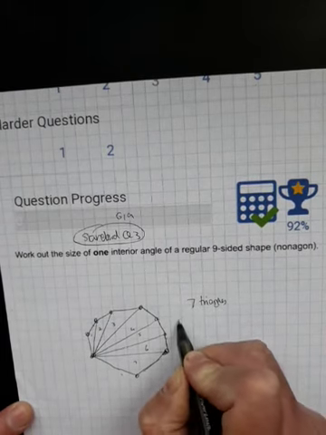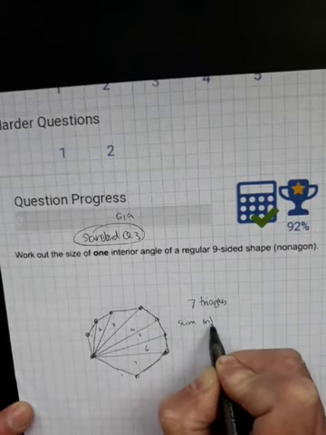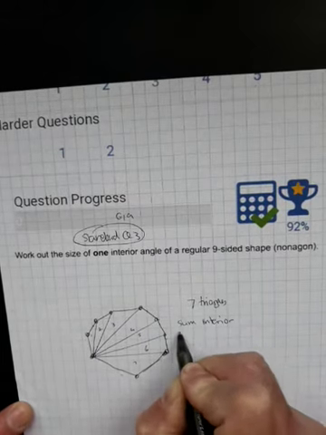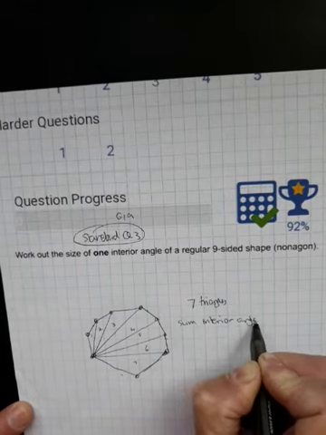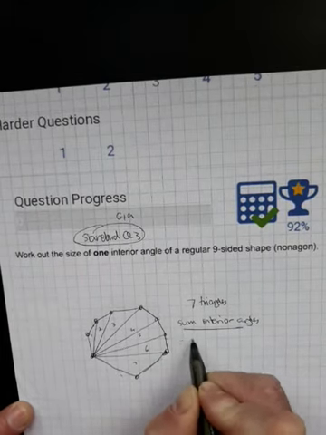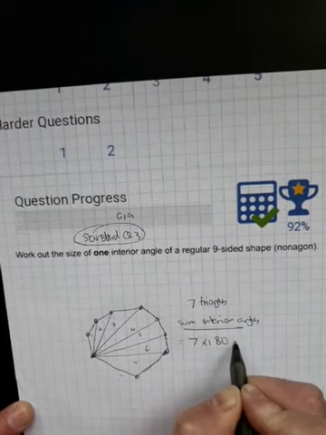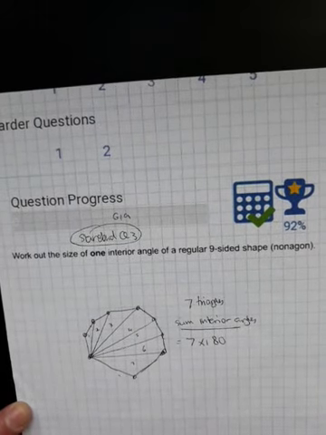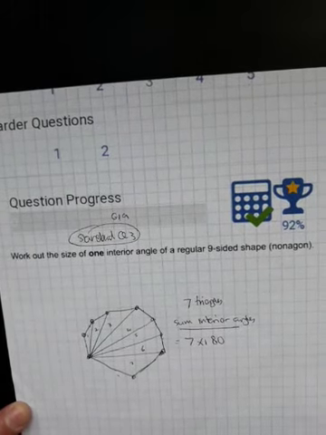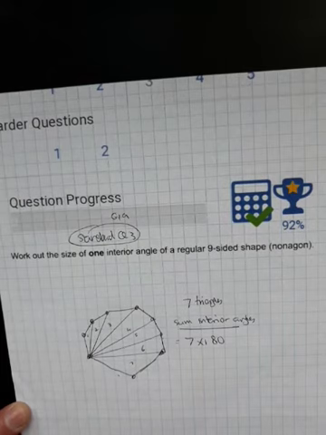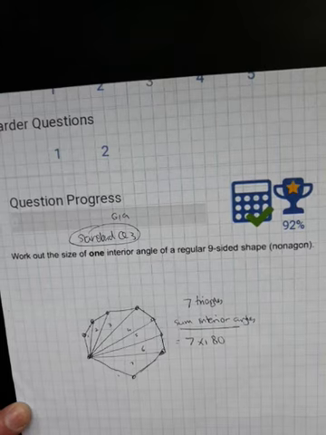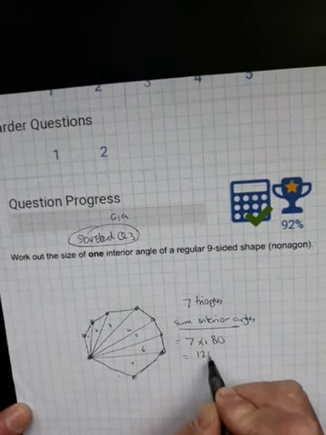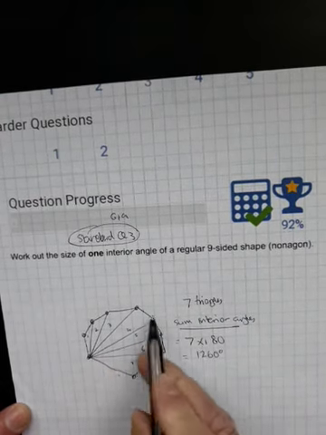So the sum of the interior angles will be equal to 7 times 180, because there's 7 triangles there. I think it's 1,260. Let's just check. Yep, 1,260 degrees.